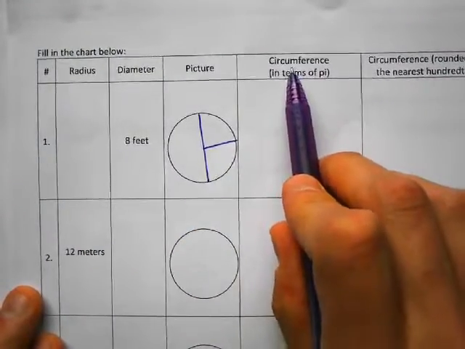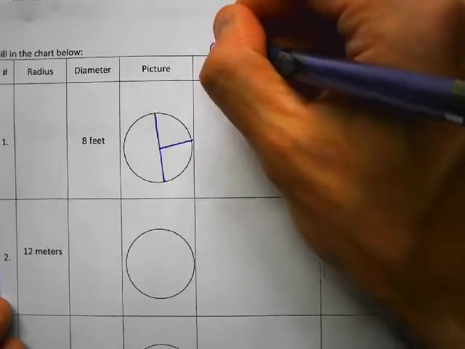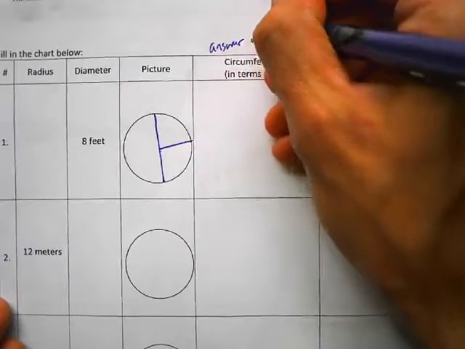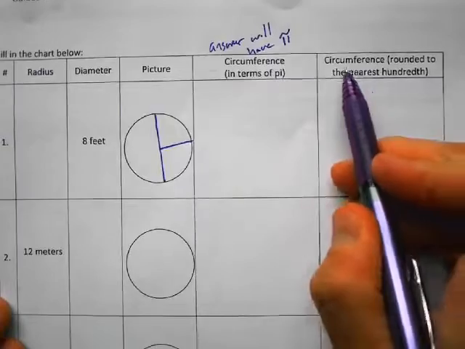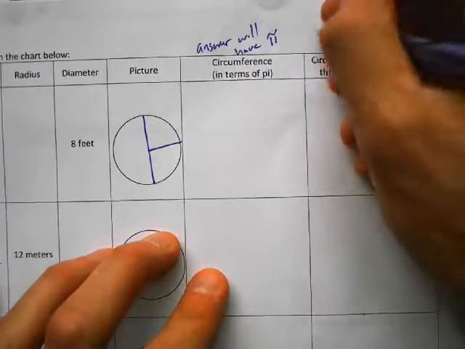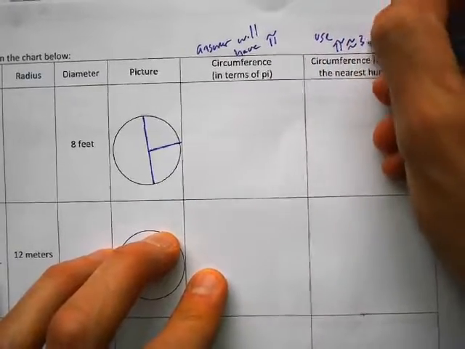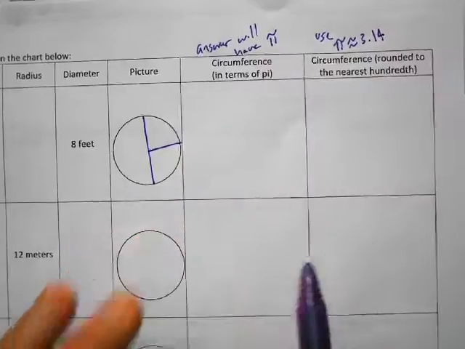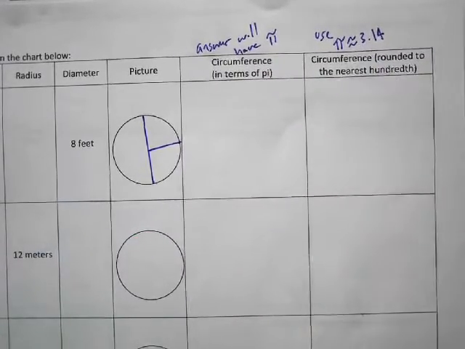Then I want you to find the circumference in terms of pi. So that means your answers will have pi in them. And then here, you're going to find the circumference rounded to the nearest hundredth. I want you to use pi is approximately equal to 3.14. So whatever you get for this answer, round it by approximating pi equals 3.14. Okay? Good luck.